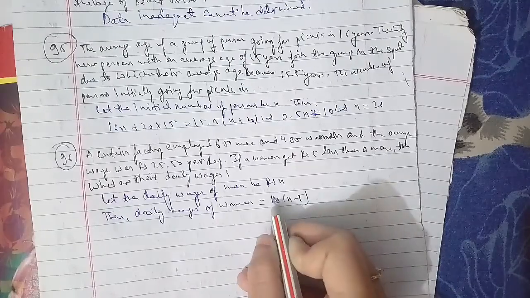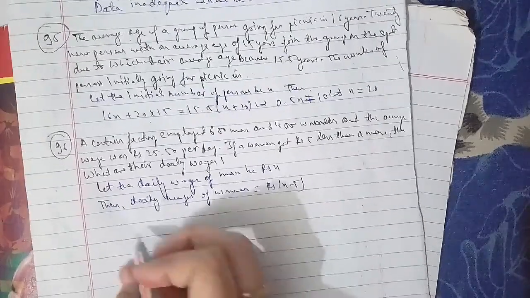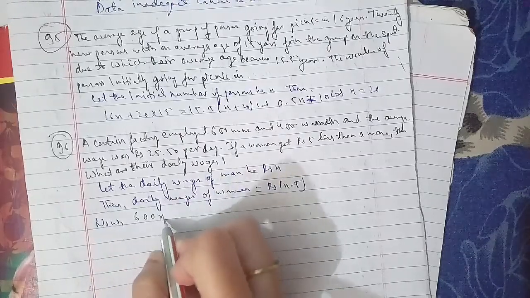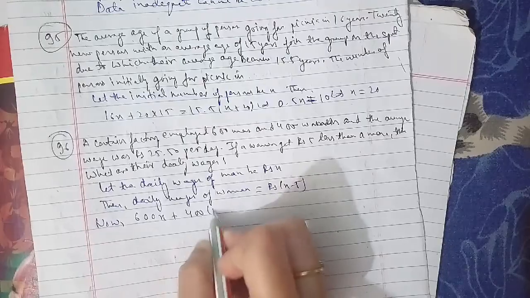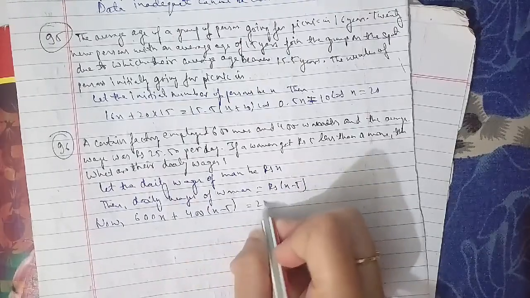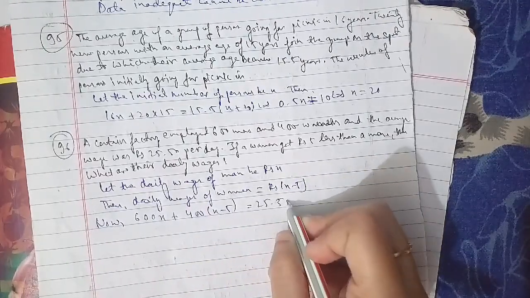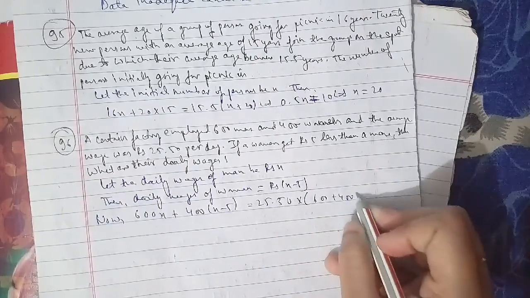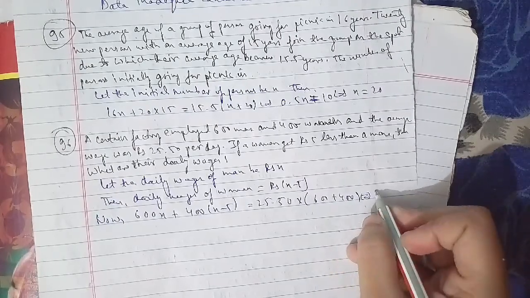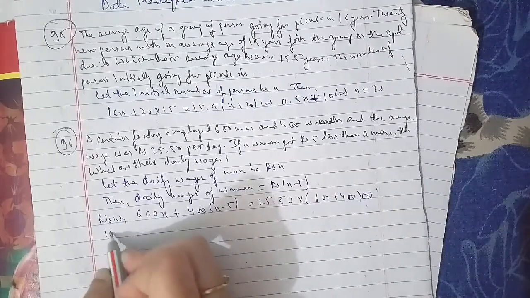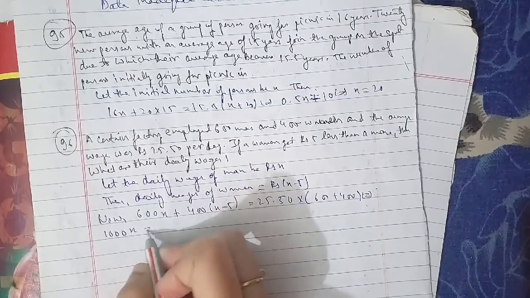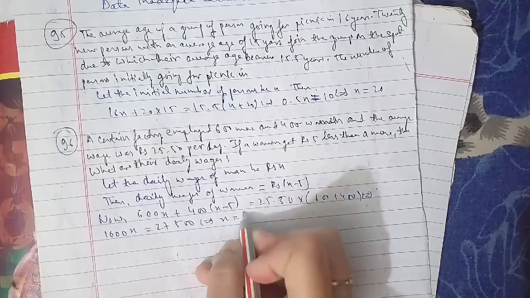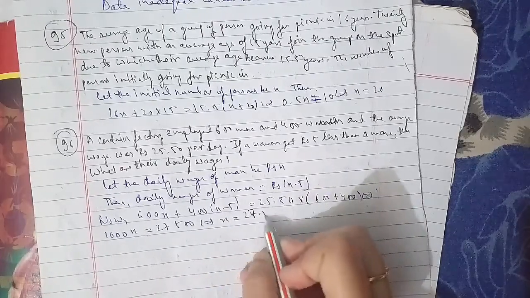So the man's daily wage equals 27.50, and the woman's daily wage equals x minus 5, which is rupees 22.50. That is the answer.